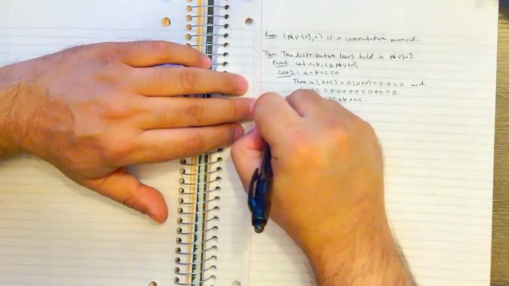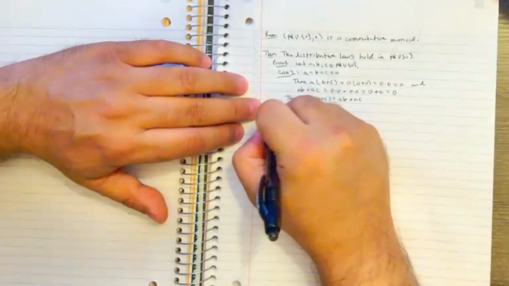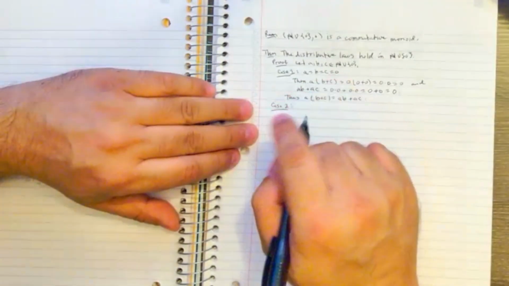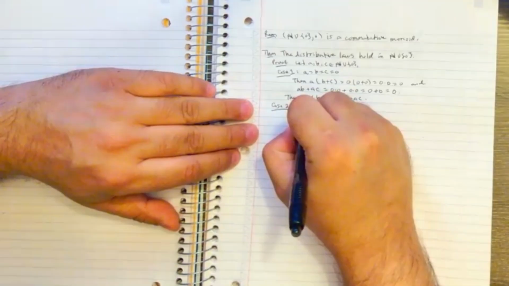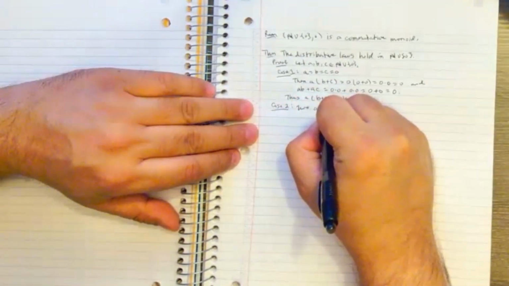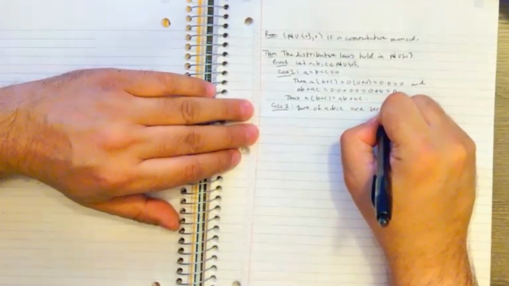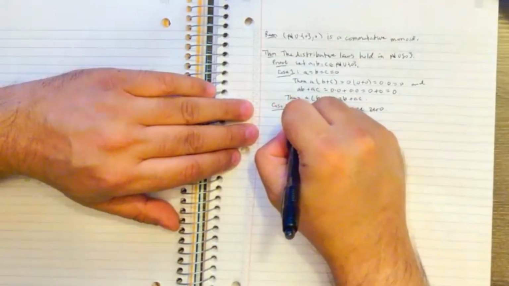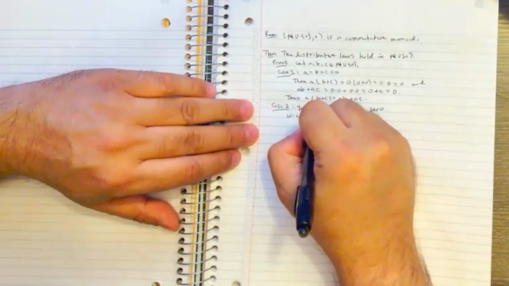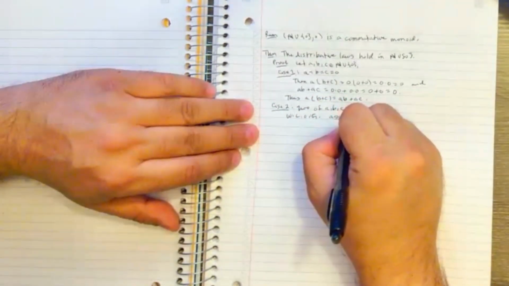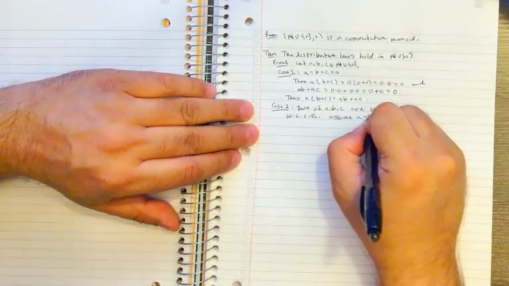So case 2, 2 of the elements A, B, and C are 0. And without loss of generality, we will assume that A and B are both 0.